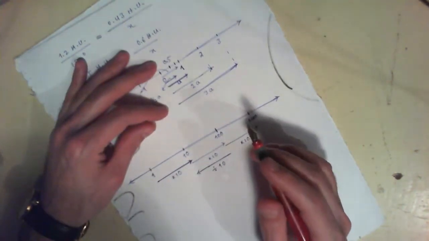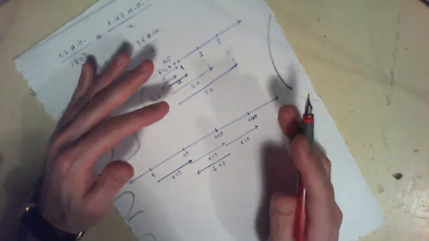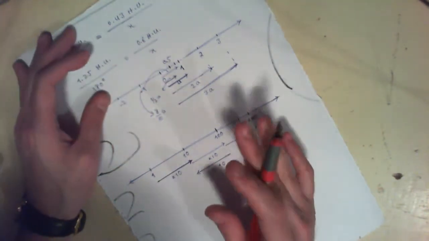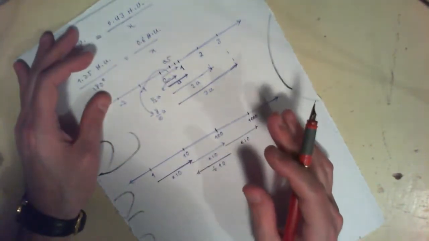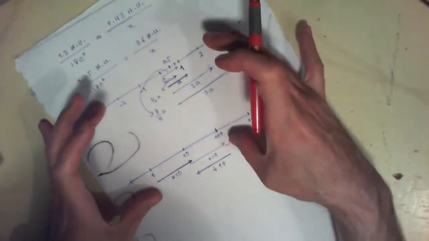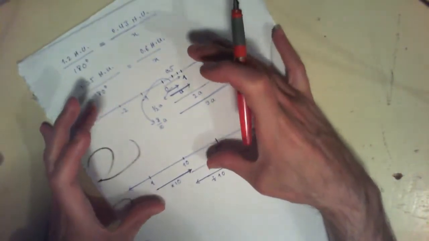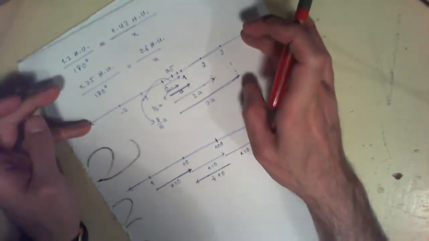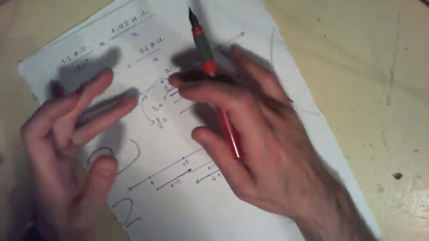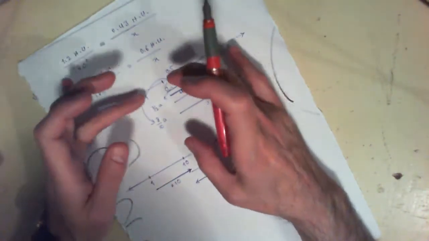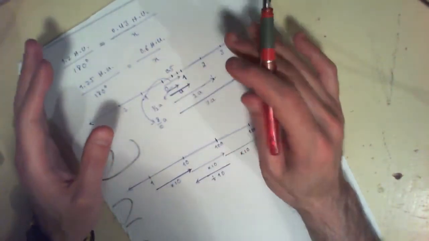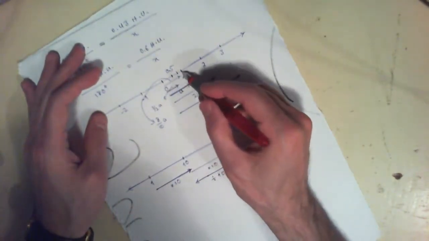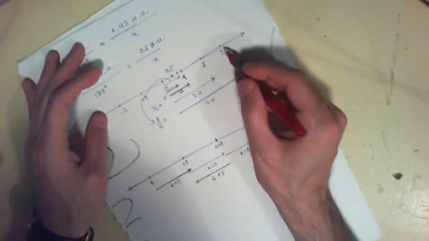Now, one thing which is different between the two number lines is that since this is a linear number line, the distances are proportional, meaning that if this is 1, then this is 2, and then this is 3.